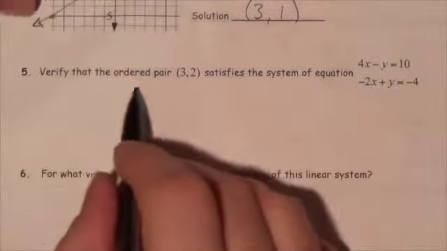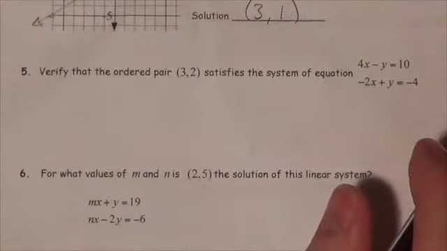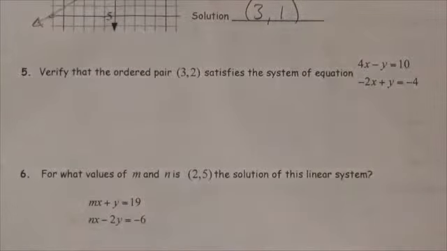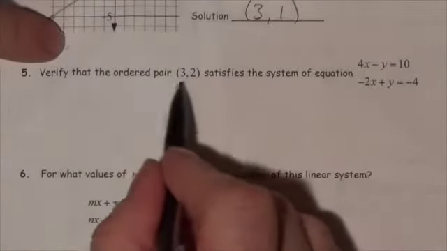Example 5. Verify that the ordered pair (3, 2) satisfies the system of equations 4x minus y equals 10, negative 2x plus y equals negative 4. So in this question, we're being asked to verify that the ordered pair (3, 2) satisfies this system of equations. Again, it becomes really clear with a question like this. Just being really honest with everybody here, a question like this really helps us as teachers to identify whether or not you really understand what this is.